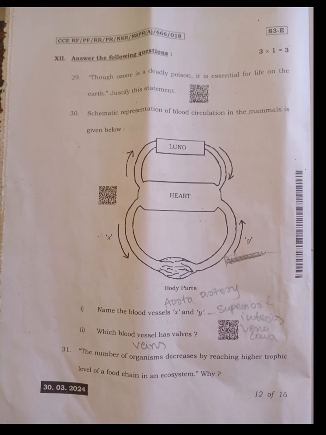And 30th, a schematic representation of blood circulation in mammals is given below. Here name the blood vessels X and Y. X is the artery, that is the aorta, and Y is the vein, that is the superior and inferior vena cava. And which blood vessel has valves? Veins, they have valves to prevent the backward flow of blood.